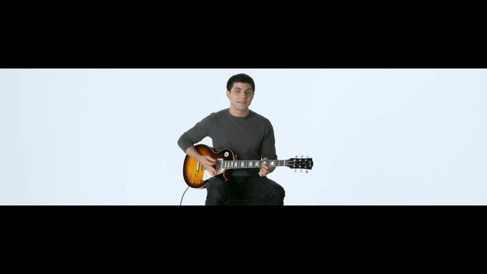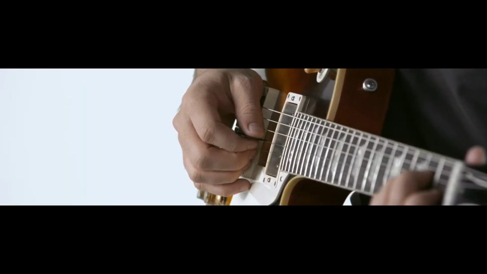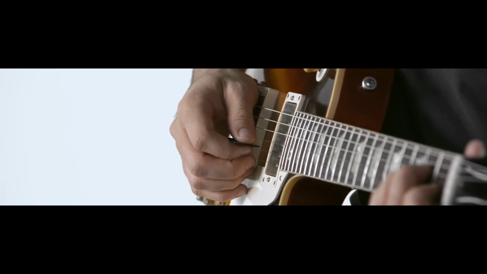Minor thirds define the sound of a minor chord. For instance, here's an A minor chord. Here's the root of the chord, A, and the note up a minor third.